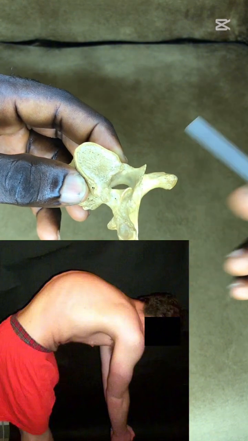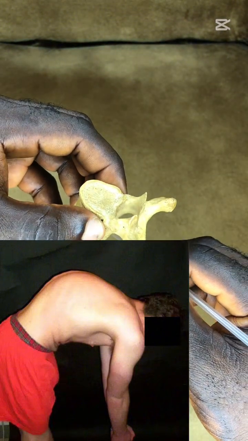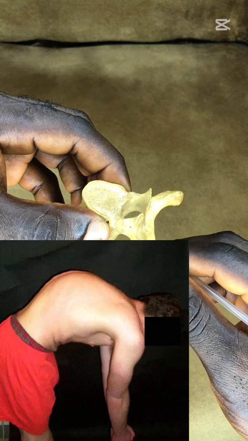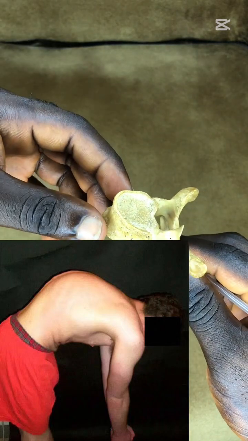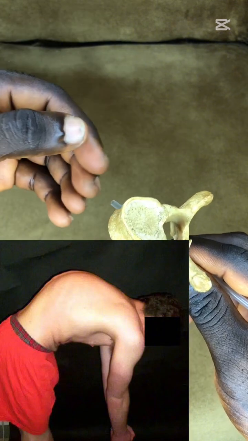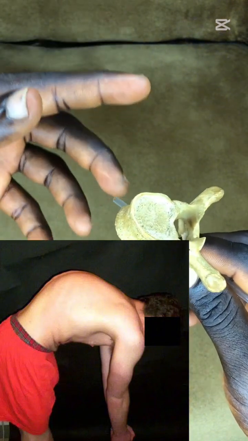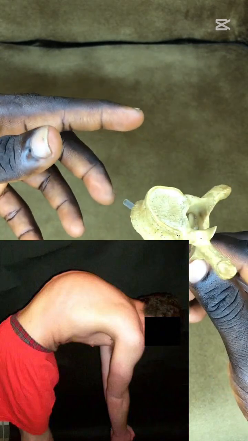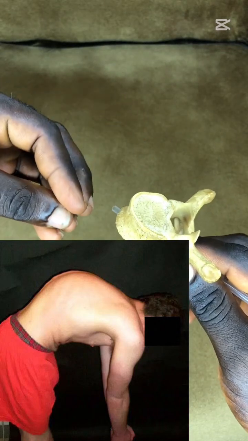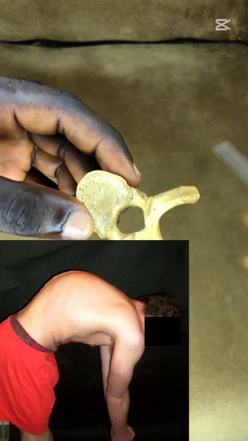So the bone has lost its mass, whereby it can be susceptible to injury. So osteoporosis is one of the causes that lead to thoracic kyphosis, whereby there's an excessive curvature of the thoracic spine, which presents clinically as a hunchback. And it can occur in all genders.